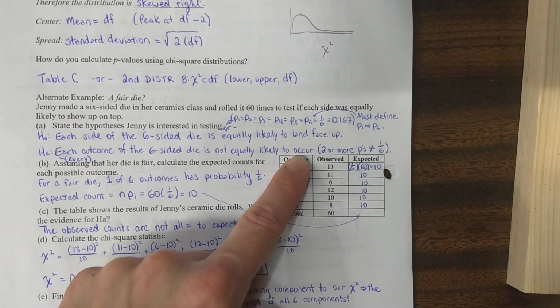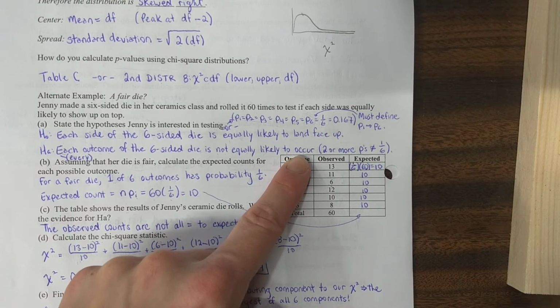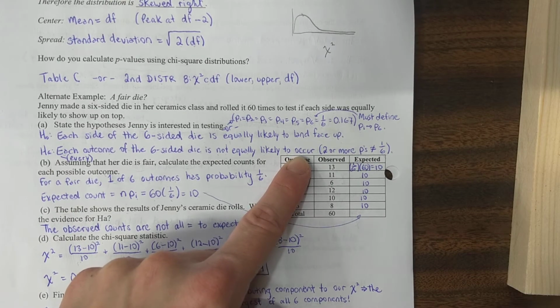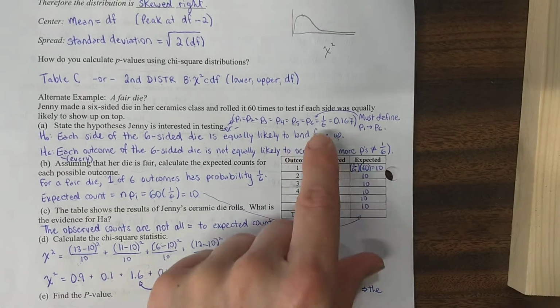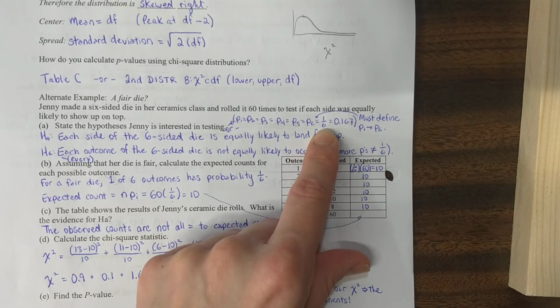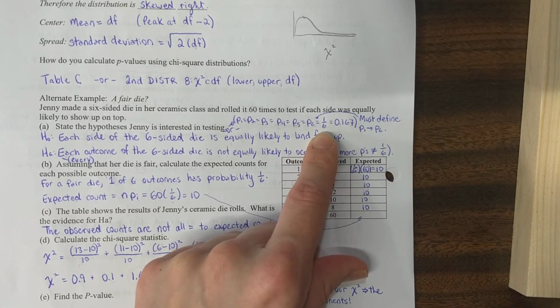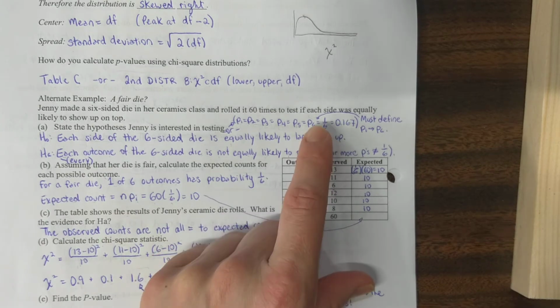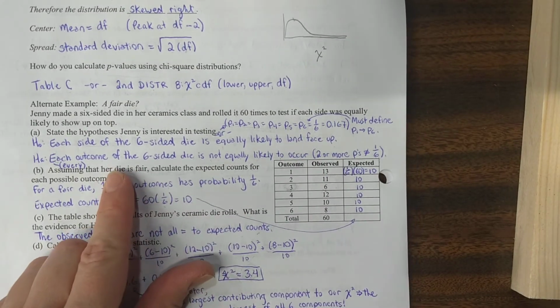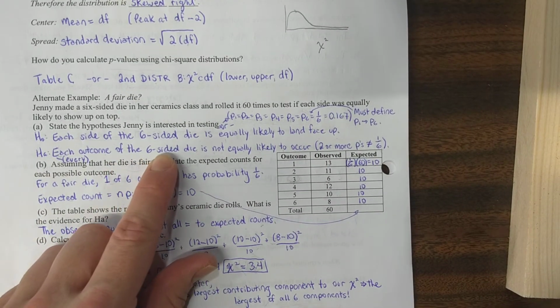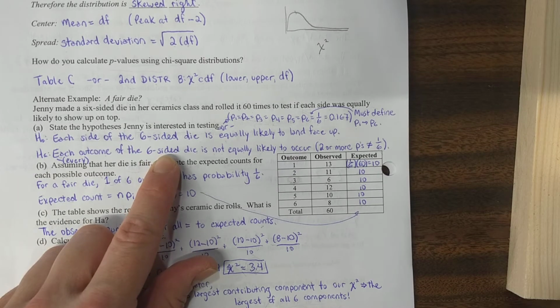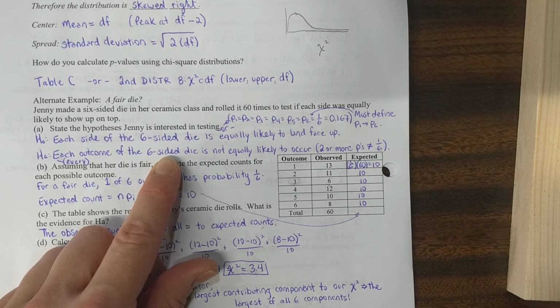Now, realize that maybe 1s, 2s, 4s, and 5s are all equally likely to occur, and they all occur at a 1 to 6 ratio, 1/6 of the time. But then maybe let's say that the 3 and the 6 do not occur 1/6 of the time.